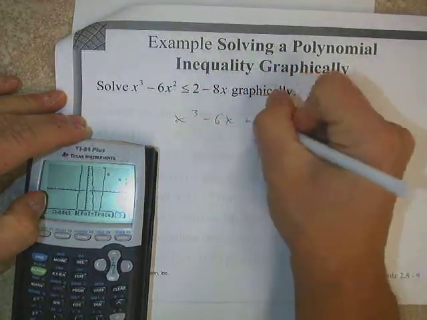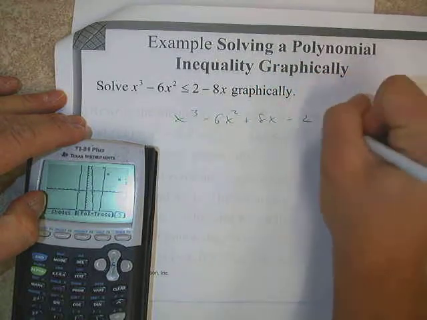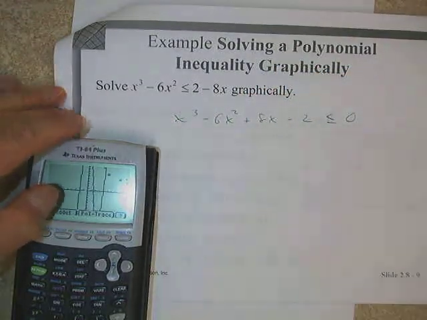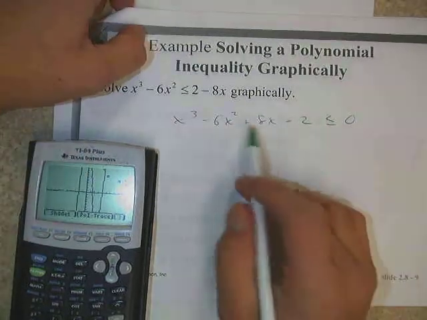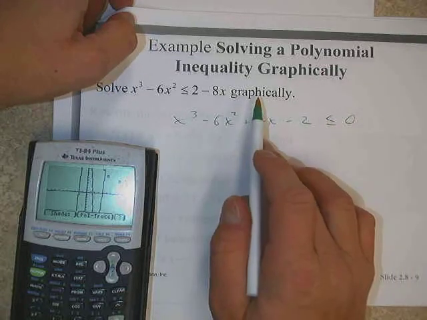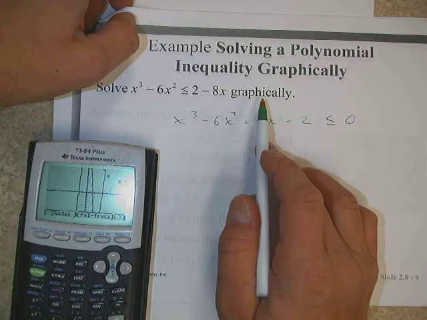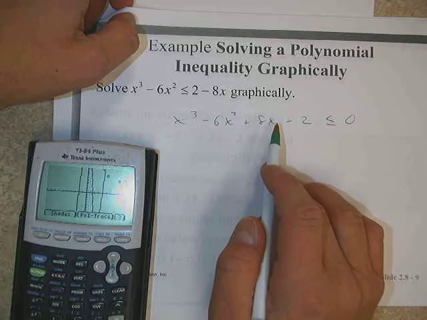We have x cubed minus 6x squared. And the first thing that I would do in this one is to get everything onto the same side, so that we have an inequality that looks like all the other ones that we've done today so far. So we want to know when this is less than or equal to 0. They told us to solve this graphically.